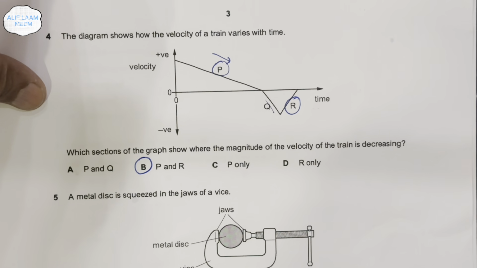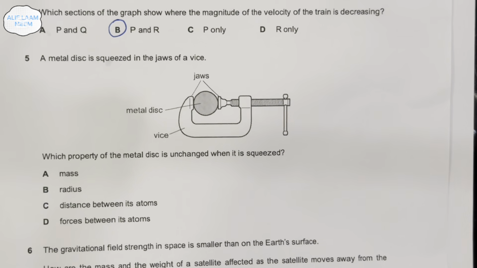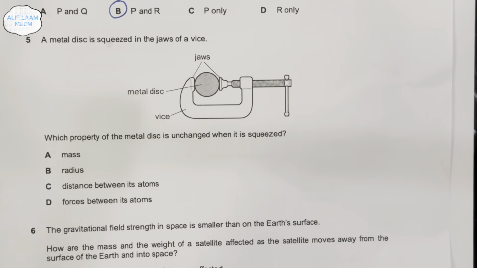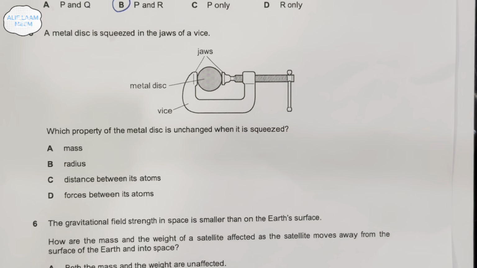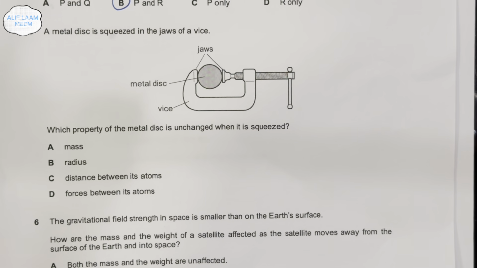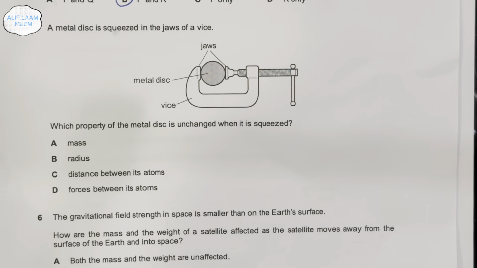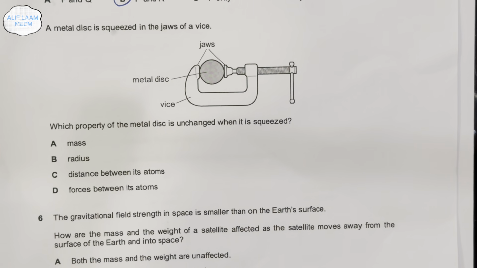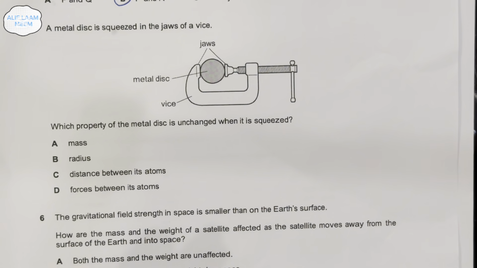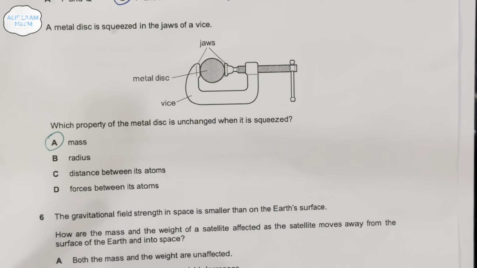Moving to question number 5, a metal disc is squeezed in the jaws of a vice. It's a device like a micrometer. Which property of the metal disc is unchanged when it is squeezed? We know that mass cannot be changed. Yes, radius can be changed, the distance between its atoms and the forces between its atoms can be changed. So the only fixed quantity would be mass. Option number A is the right choice.